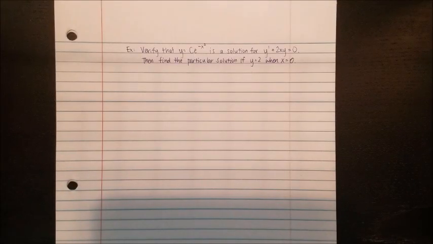Here's another similar example. So if you want, pause here, try it yourself, and then let's come back together and check our work.